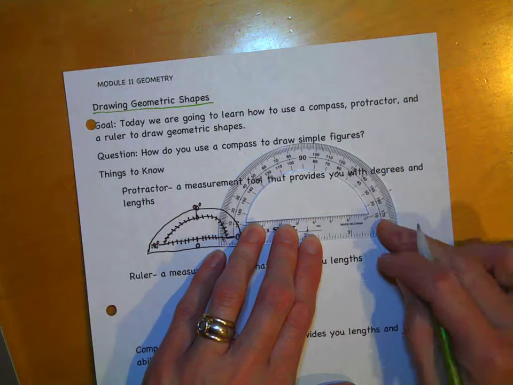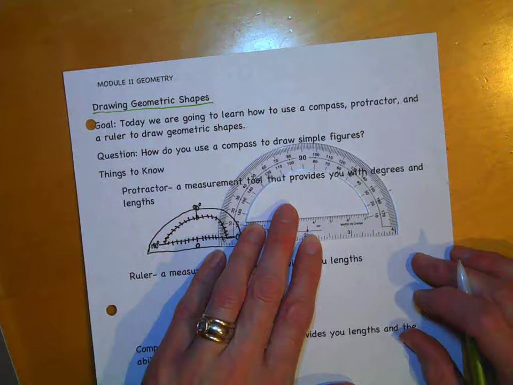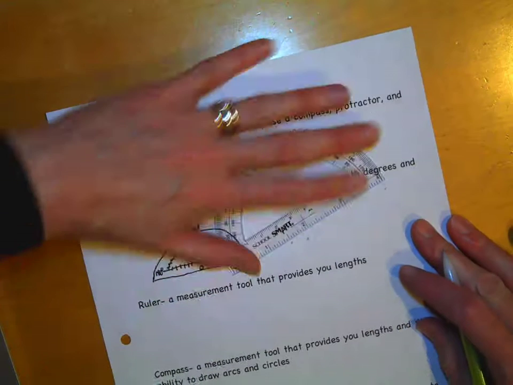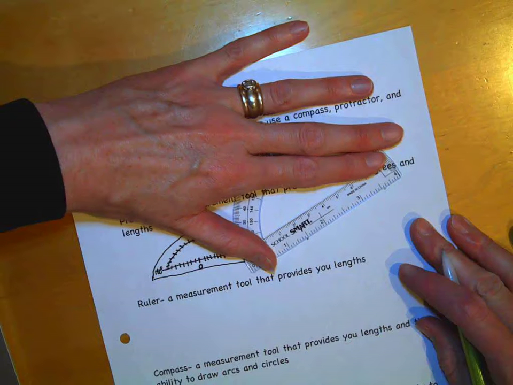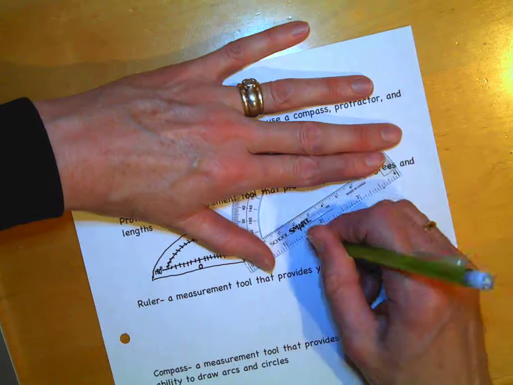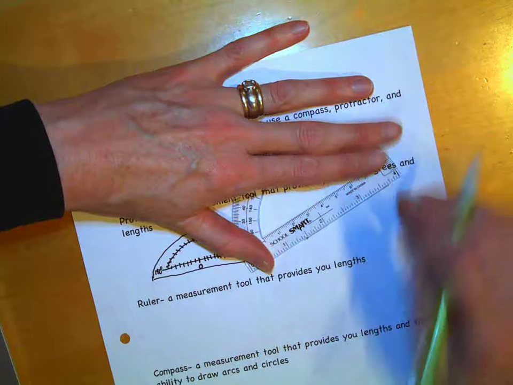I make the mark on the outside of the protractor because that's how I use the measurements. Then you draw a line connecting your original point to the mark that you made out there, connecting those two points.